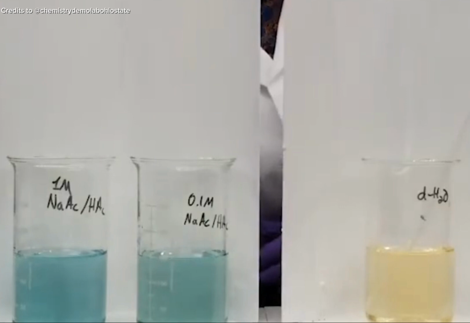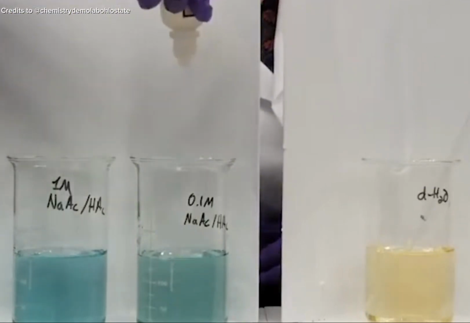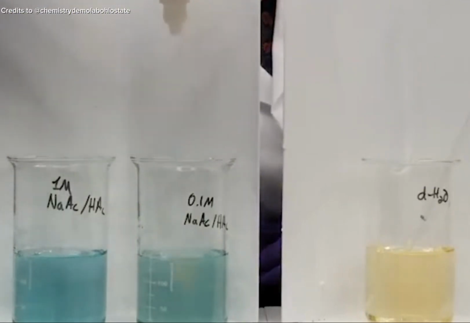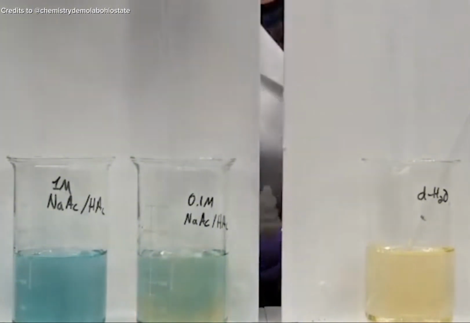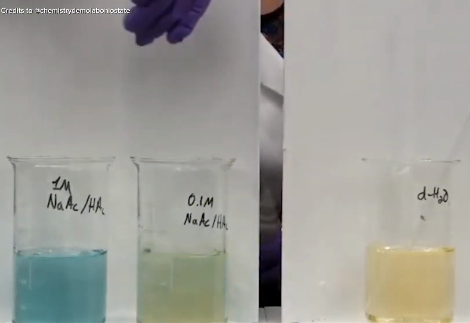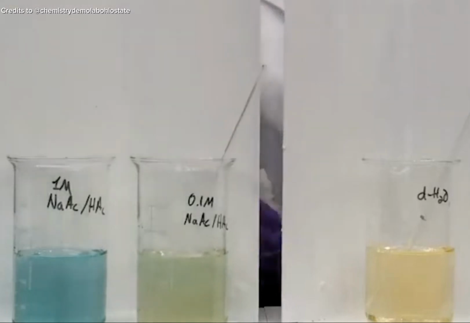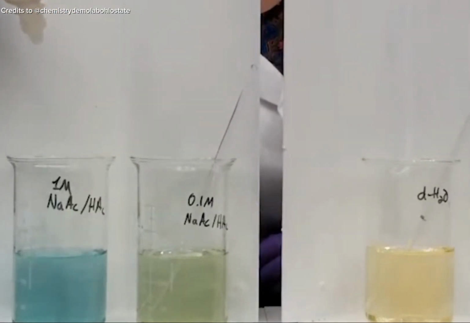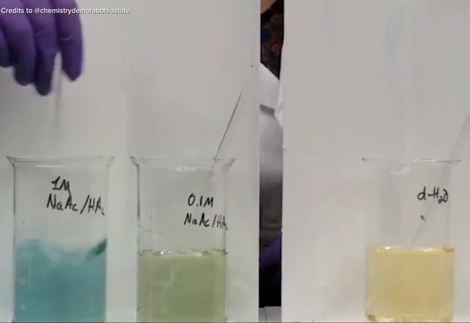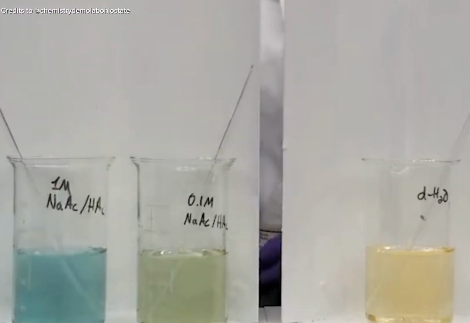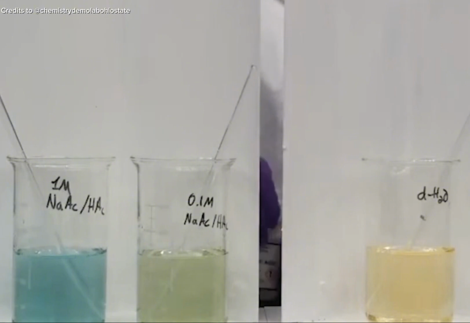Now let's take a look at our 0.1 molar buffer. That's a lot more acid than I added to the water. Now let's take a look at the 1 molar buffer. That's about the same amount I added to the 0.1 molar buffer. But you can see the color hasn't changed that much. The 1 molar buffer has a higher buffering capacity than the 0.1 molar buffer.